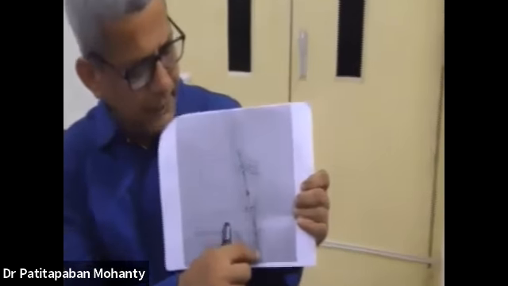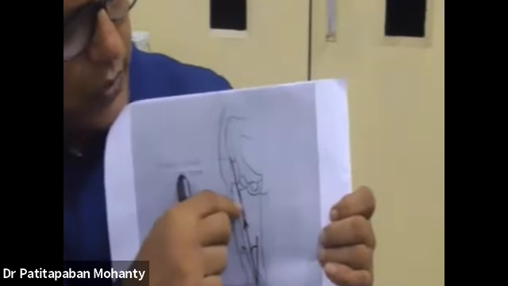So when you draw a parallelogram in the coronal plane, this is related to your Q angle. This is the ligamentum patellae force, and this is the quadriceps force.